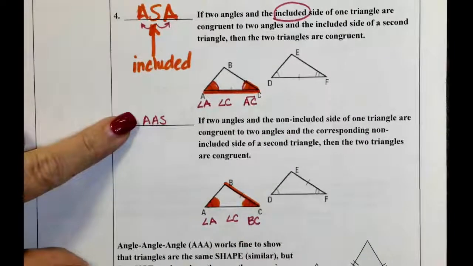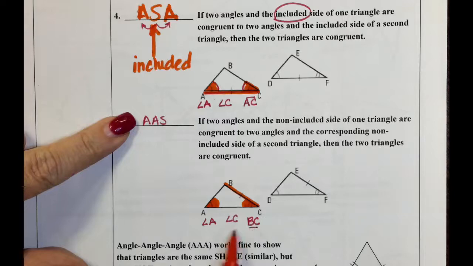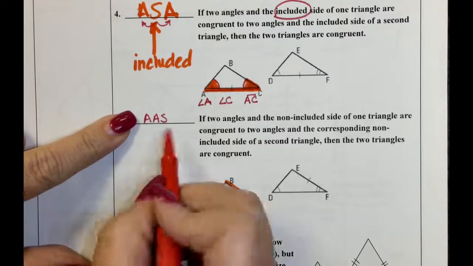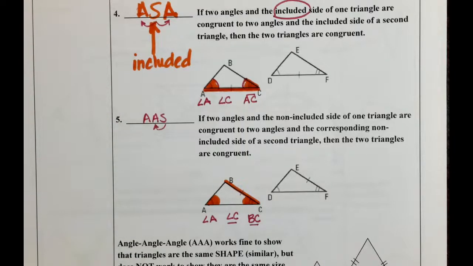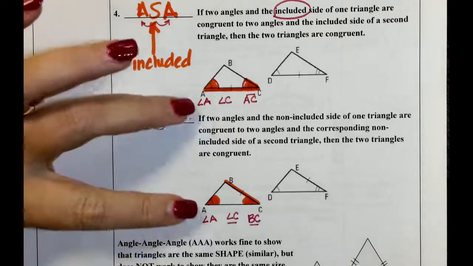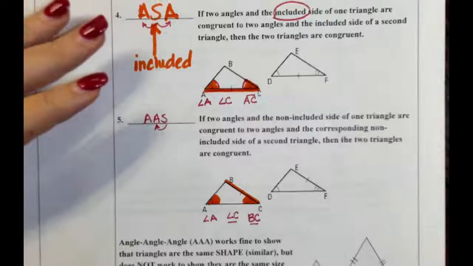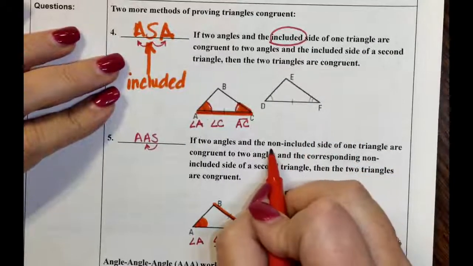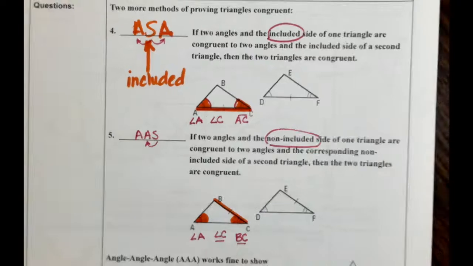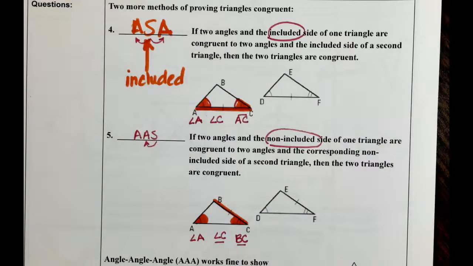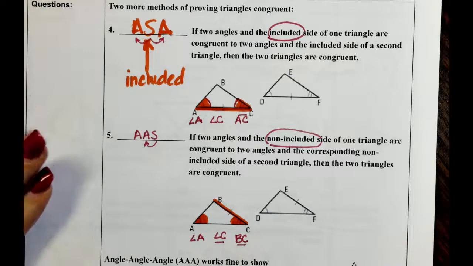Whereas in this case, the BC is only attached to the C. So the side is only attached to one of the angles. The other angle is left off. You really have to pay attention to what is included. So in this one, the side is not included in between the two angles. Again, there are 3 sides and 3 angles of every triangle, but we are only talking about the ones that are colored.